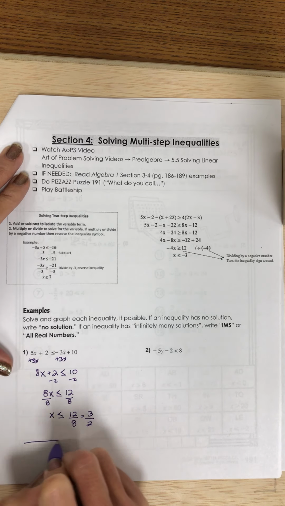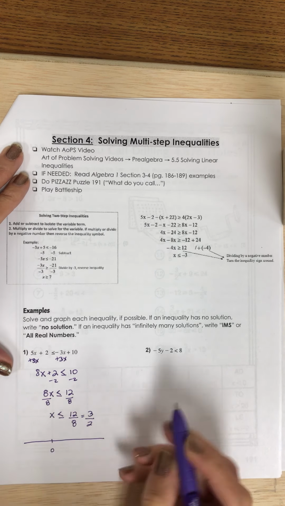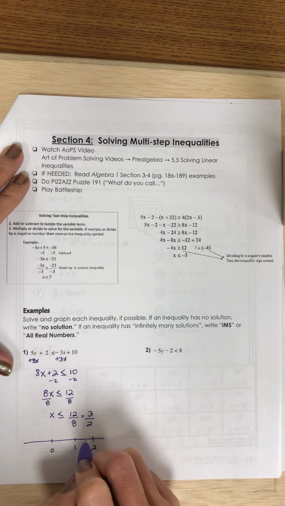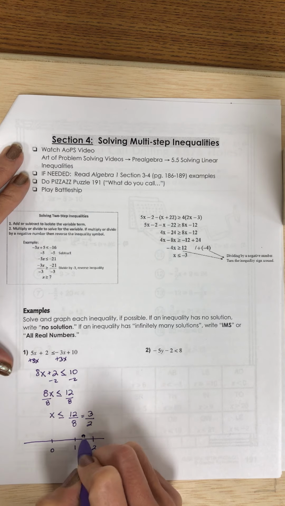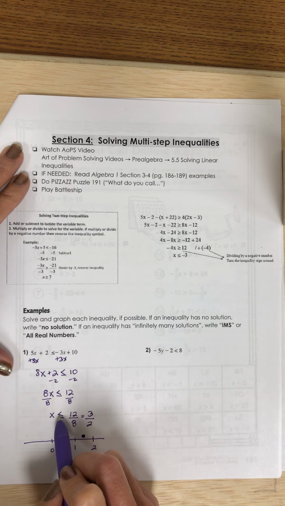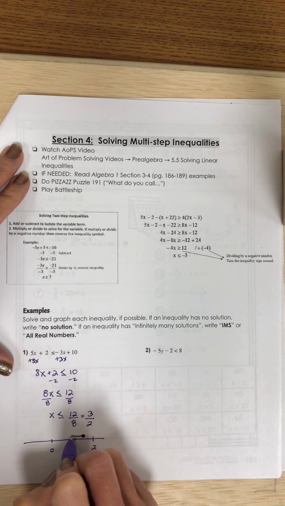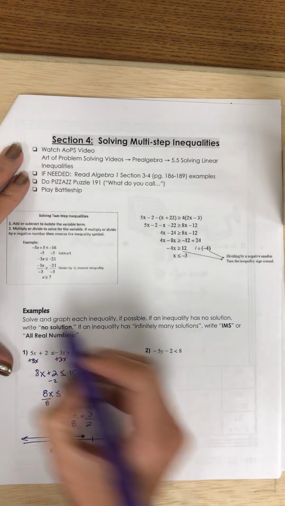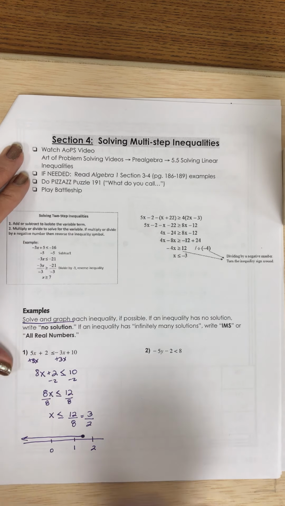So if I were to graph, that's kind of a bad number line. Here's 1, here's 2. Let's see, my number line would look like 1.5 is about right here. It's a closed circle, and x is less than, so all of these numbers are going to make this inequality true, because I want to make sure I'm solving and graphing.